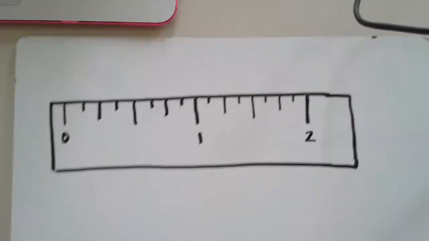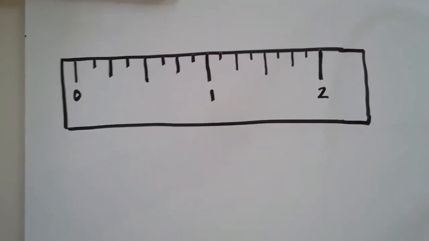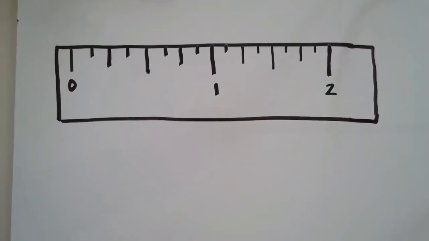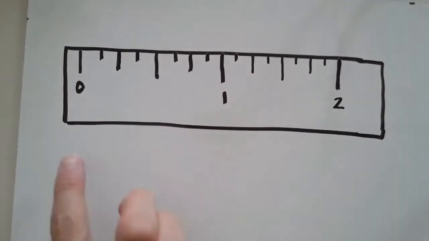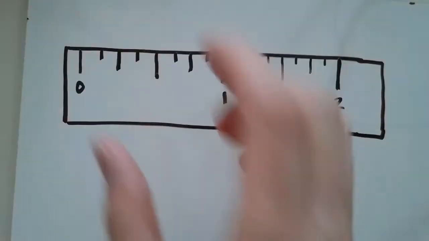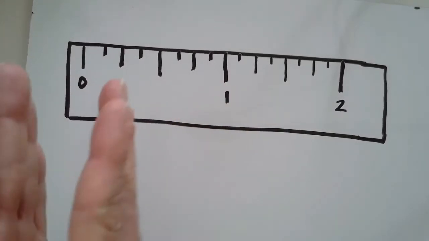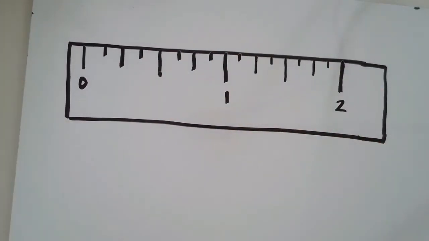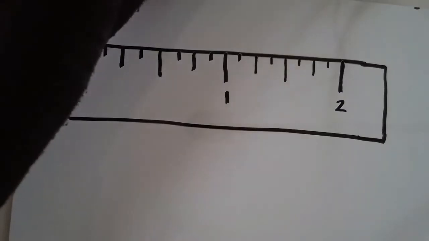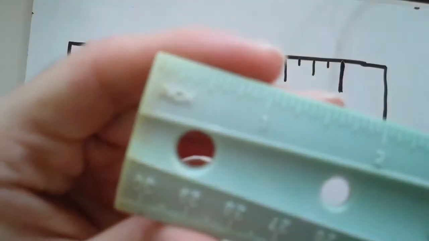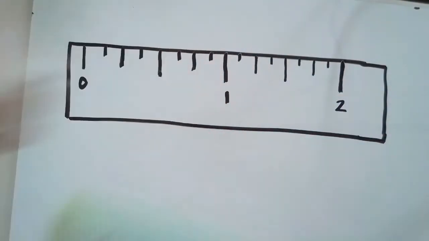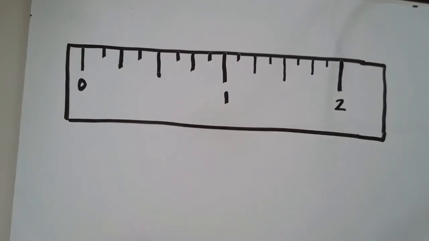So I'm going to show you a picture of what that looks like. Now this is not to scale, which means that this is not really 1 inch. This is longer than 1 inch, but I stretched it out so that you could see how to use the lines to measure. Because if I tried showing you just on here while you're learning, it would be a little bit tricky. So let's take a look.